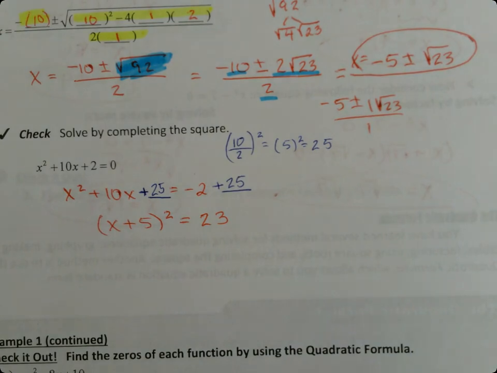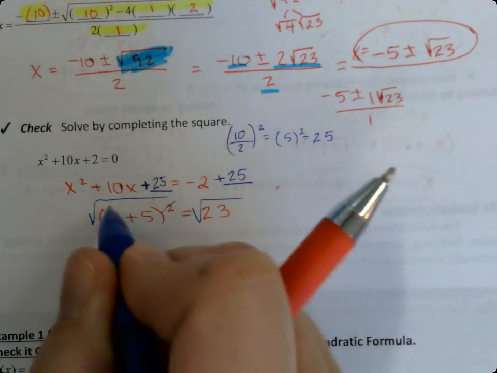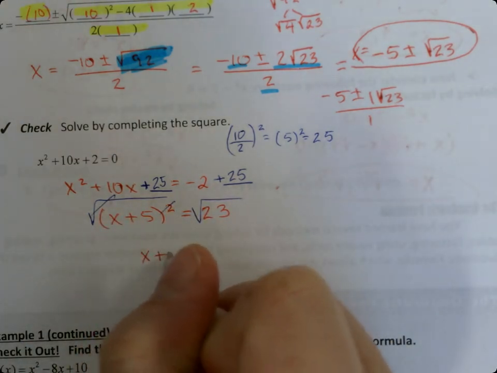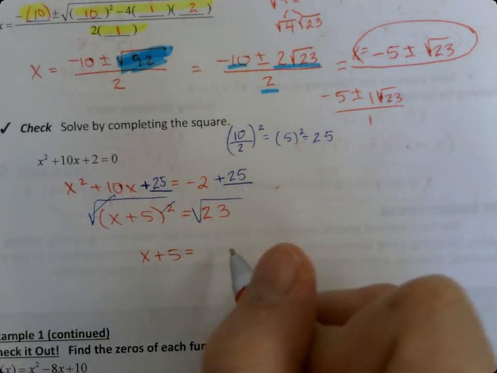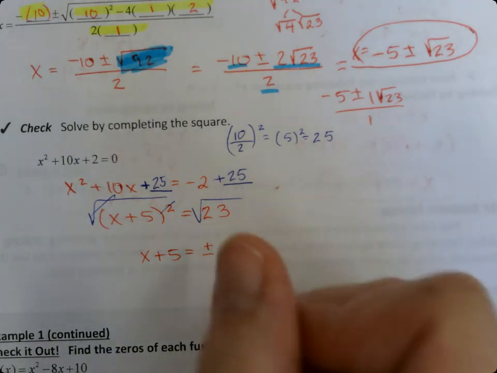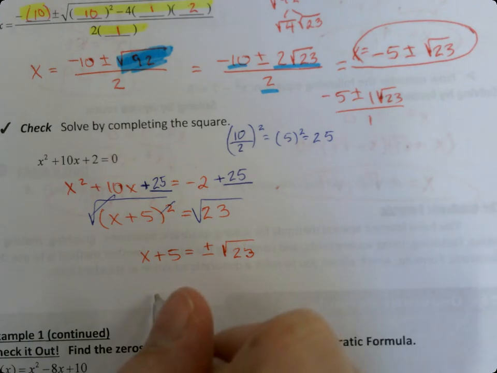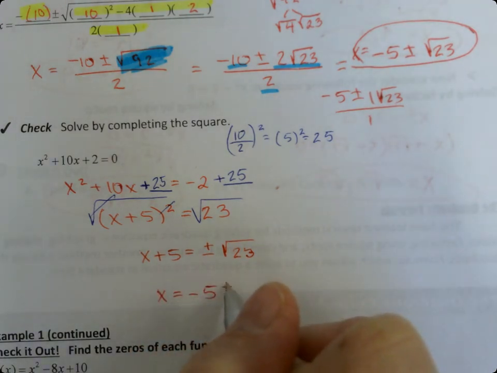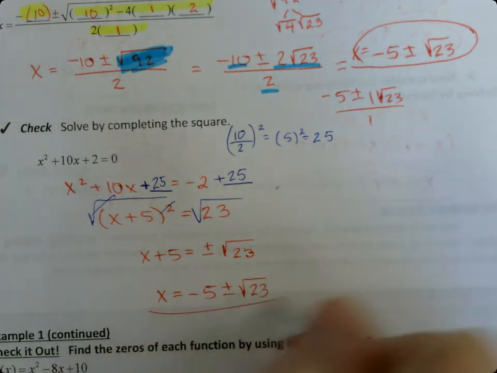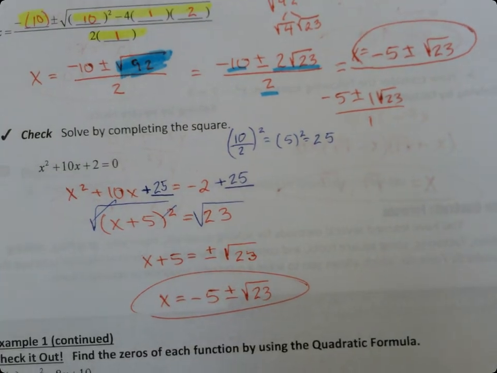And then how would we finish solving this? We would take the square root of both sides. I'm left with x plus 5 equals, now I took the square root, so what do I want here? Plus or minus. And can I break down that 23? Nope, so we're stuck with it. And then how do I finish this problem? Subtract 5, and guess what I get? -5 plus or minus the square root of 23. Same answer I got with the quadratic formula. Okay, so that is in comparison. We can solve this problem in 2 ways, but we're using the quadratic formula today.